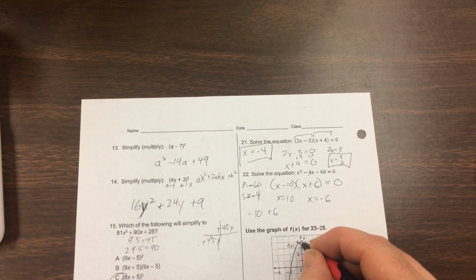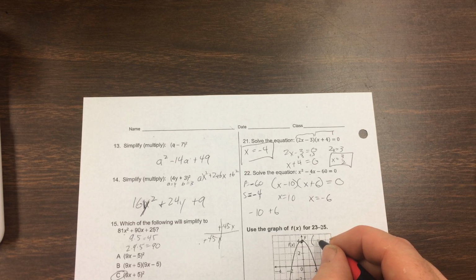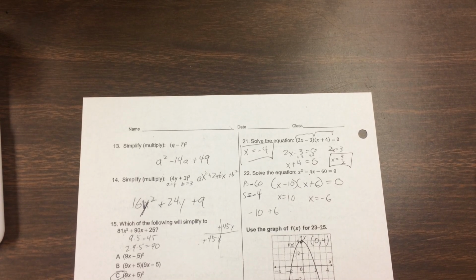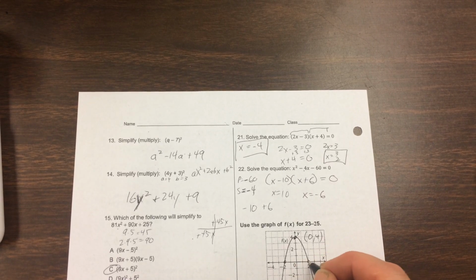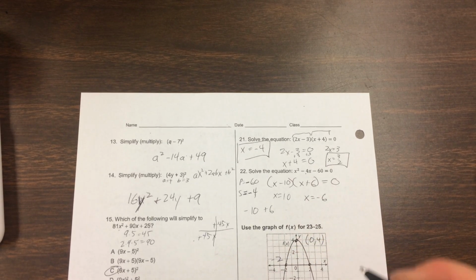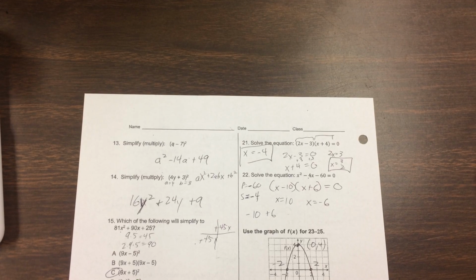Number 23, here is the vertex. So this is the point 0, 4. Here's the zeros. So I've got negative 2 and 2.